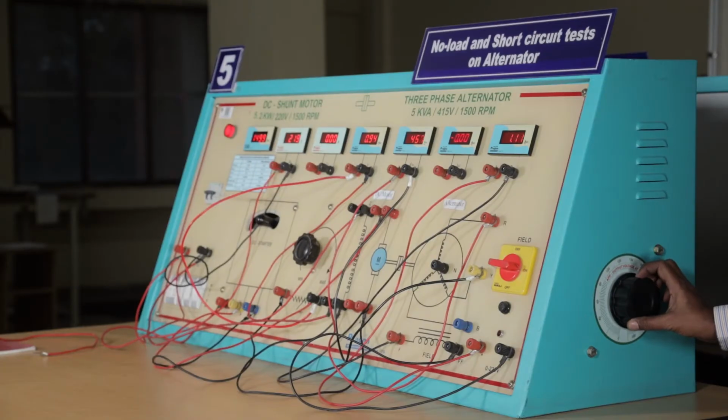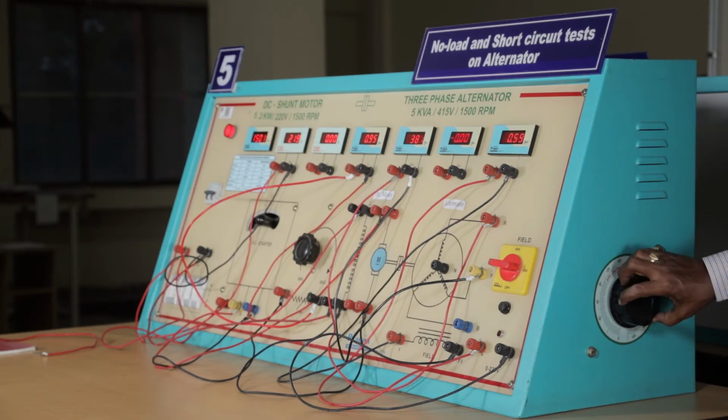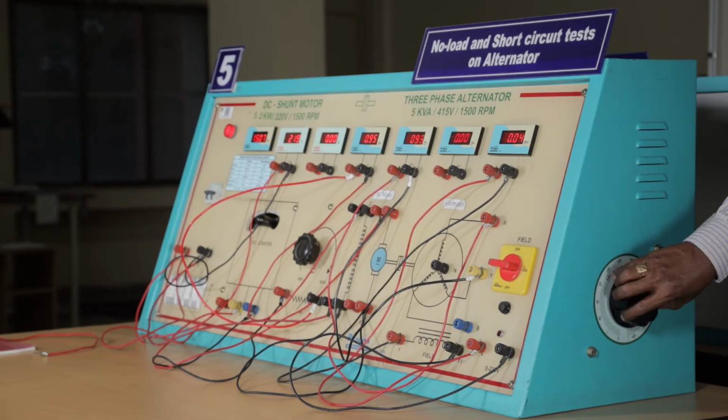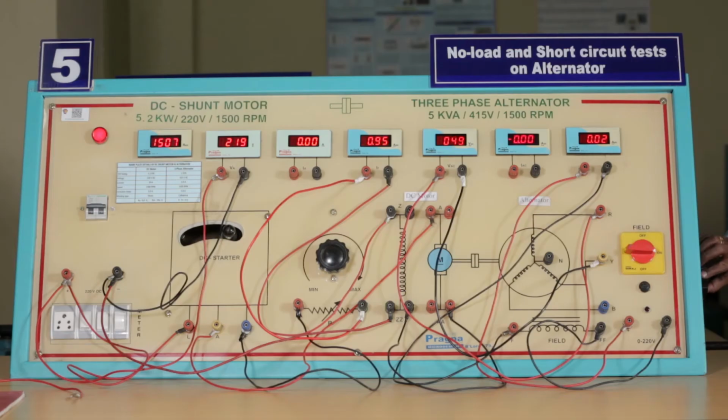Now reduce the excitation of the alternator and turn off the excitation switch.